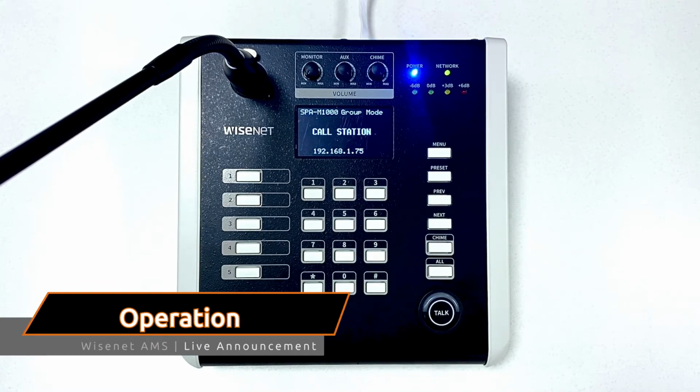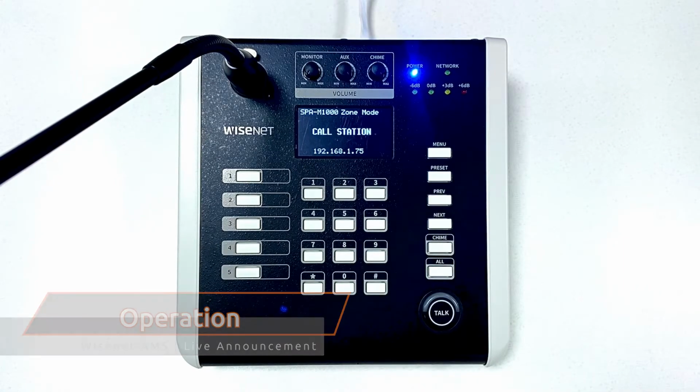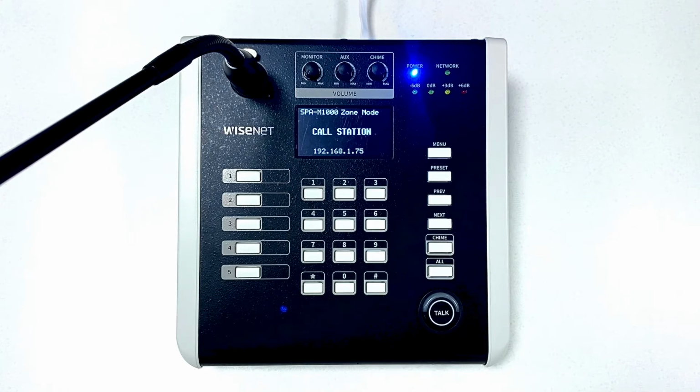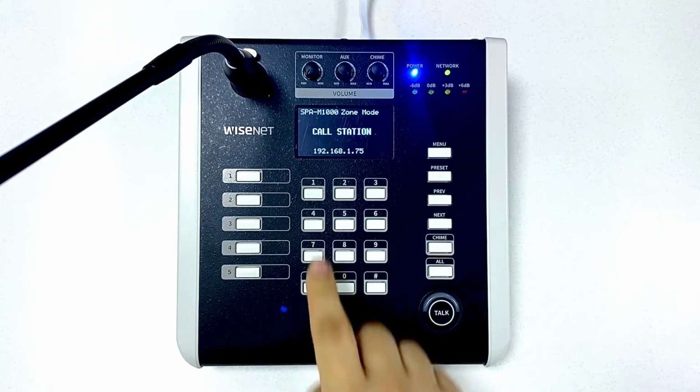Please press the preset button on the microphone to select the group mode or zone mode. This mode will be the ground to select speakers to broadcast. Select the group mode to choose a group of speakers, and select the zone mode to choose speakers separately. And choose a group number or a zone number.